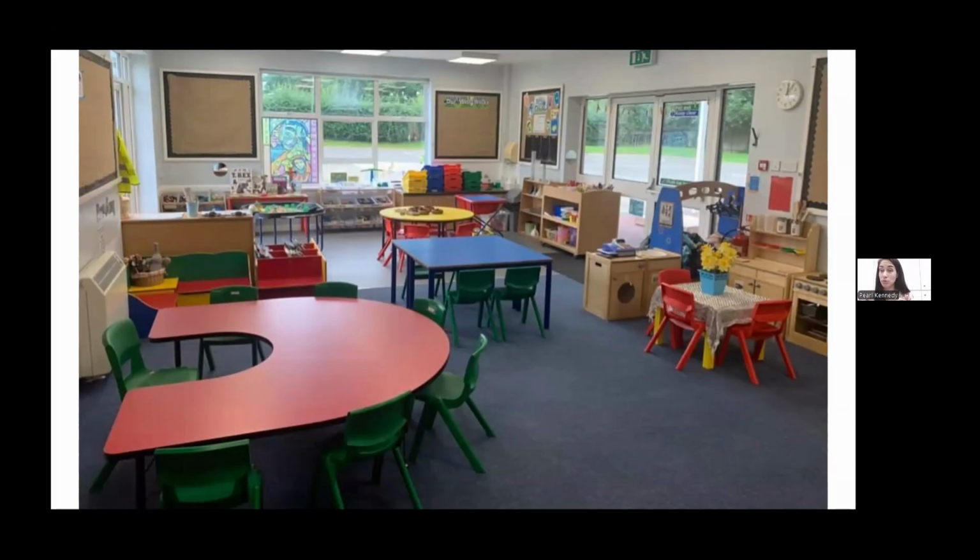And the curved tables, which allow children to see each other, allows the teacher to be more interactive as well, that it's not just them, us, you know. Big windows, oh yeah, natural lighting is just big fun.